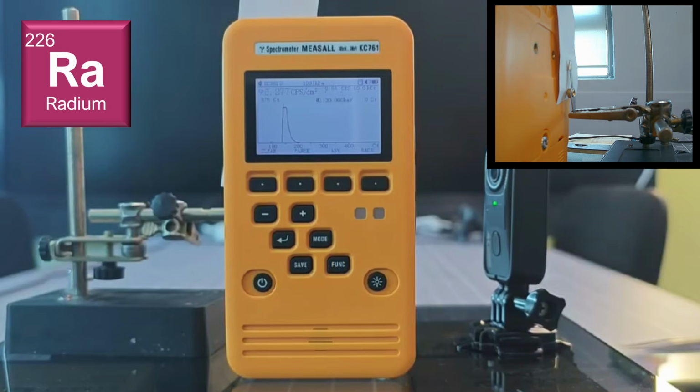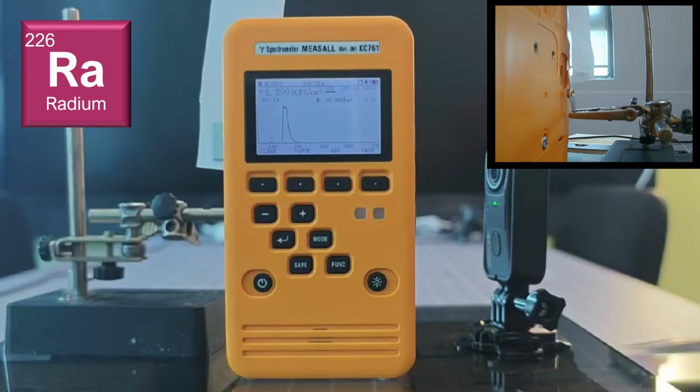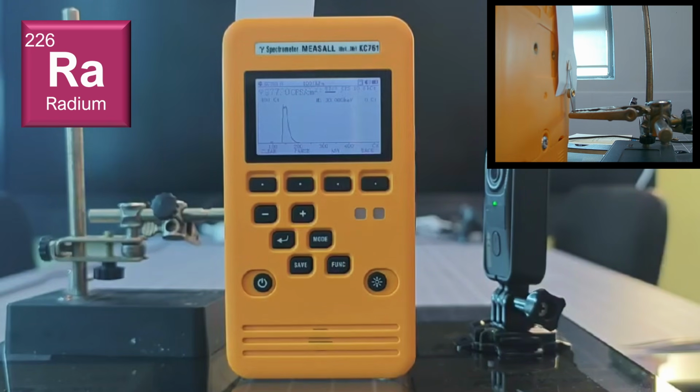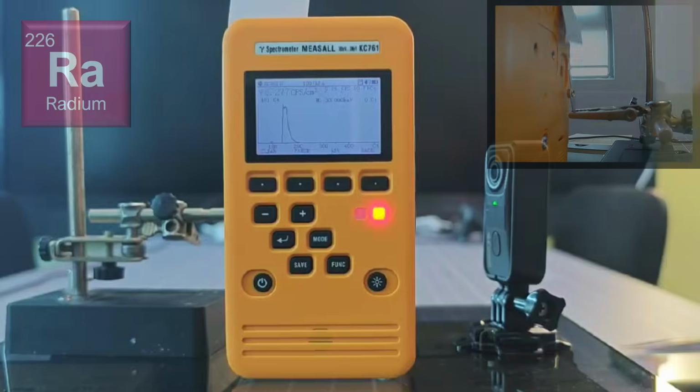What I really like about this pin diode detector is that it is pretty insensitive to gamma rays, and so it gives this instrument a powerful way to probe the radioactive world around us.